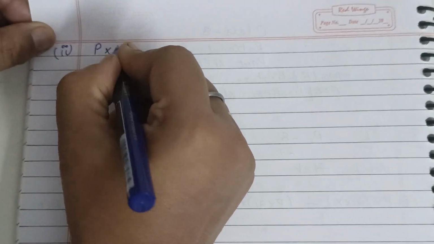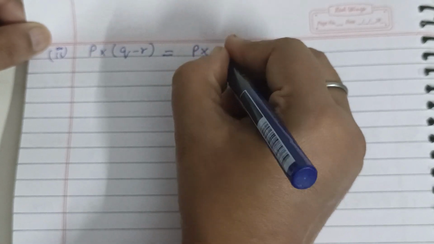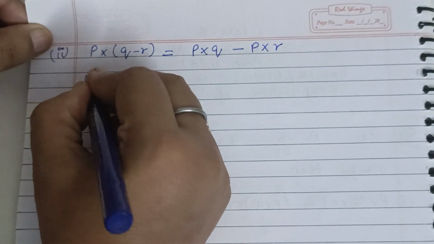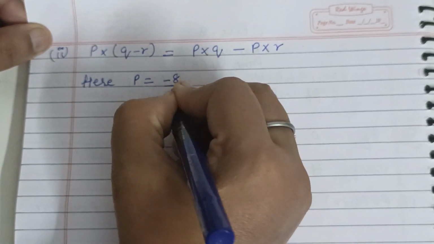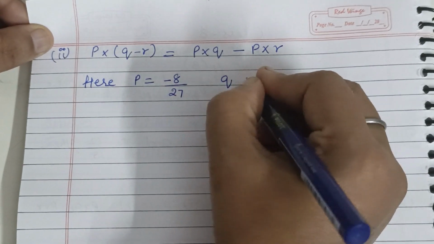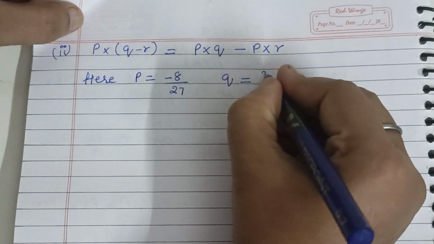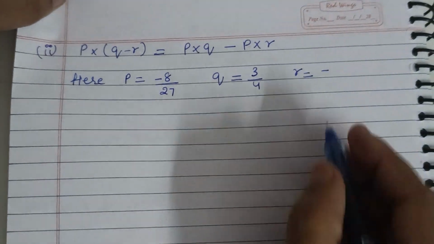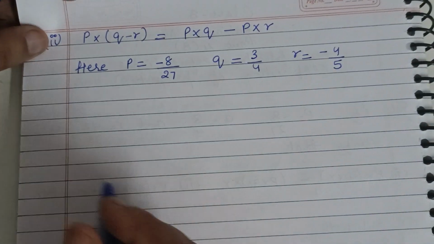Second part is p multiplied by bracket q minus r equals p multiplied by q minus p multiplied by r. Here p equals minus 8 by 27, q equals 3 by 4, and r equals, after simplification, minus 4 by 5.